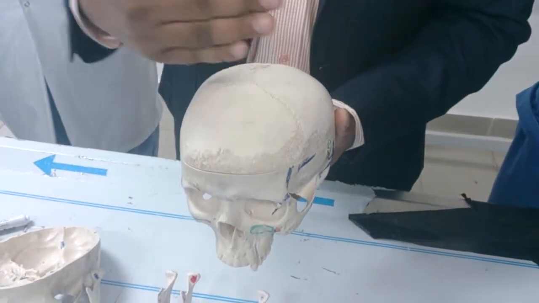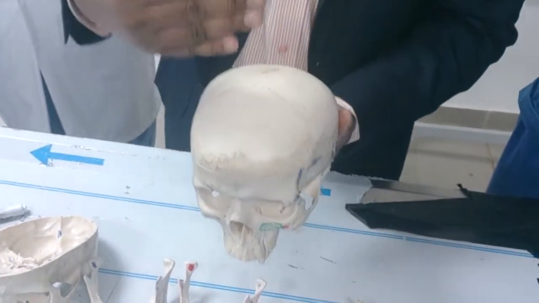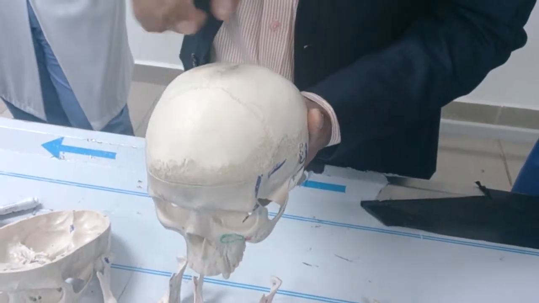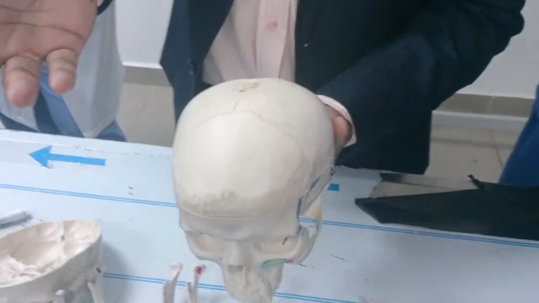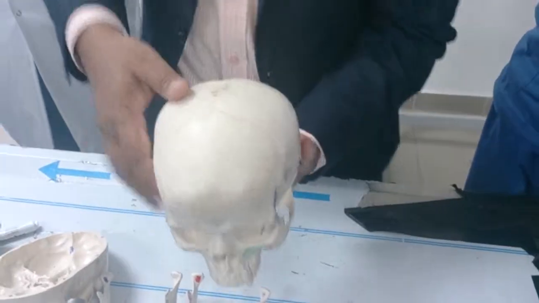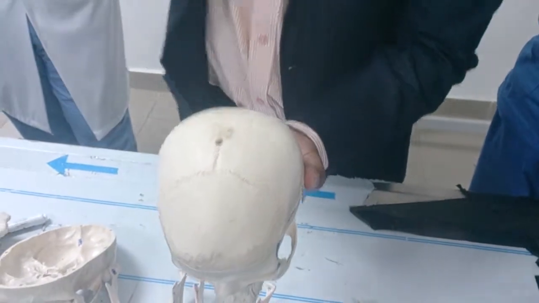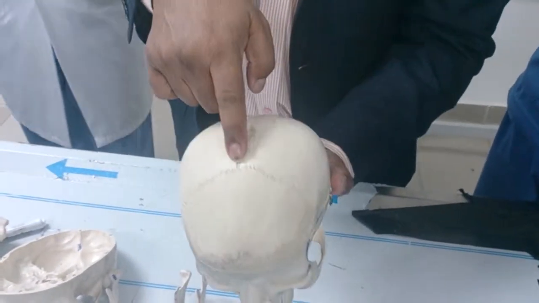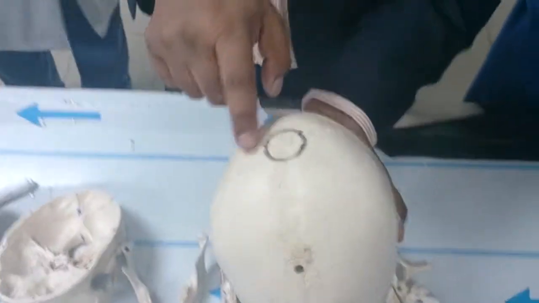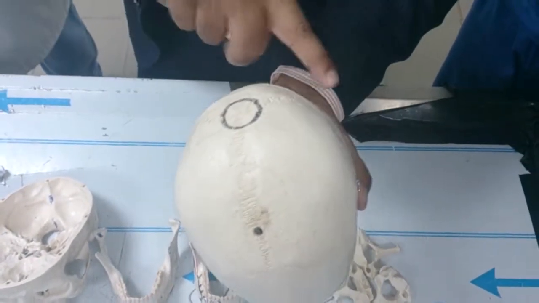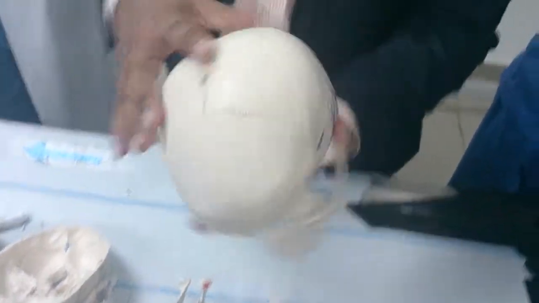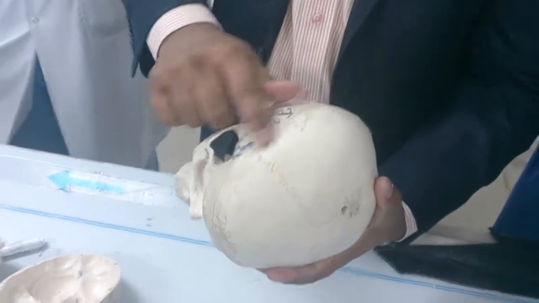coronal suture. The coronal suture is in the coronal plane, and this coronal suture is in between frontal, yeah, you can say both ways, frontal and two parietal bones. The same thing. Now the another suture is in the sagittal plane. This suture is called the sagittal suture, and this suture is called the lambdoid suture. Because of its shape, it is called lambdoid suture. And this suture is called the squamous suture.